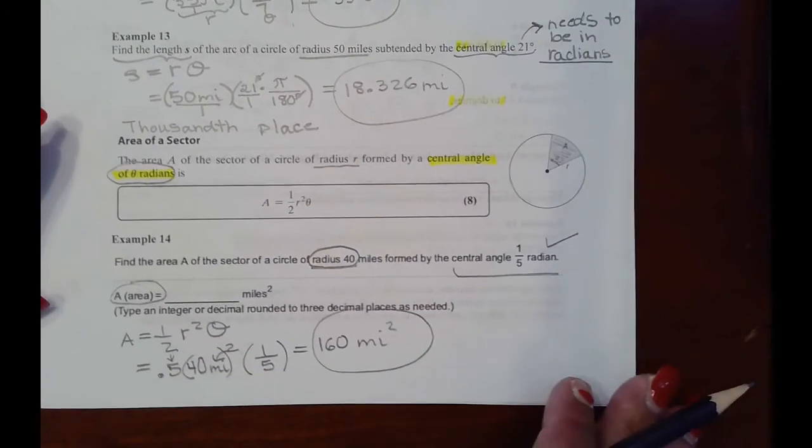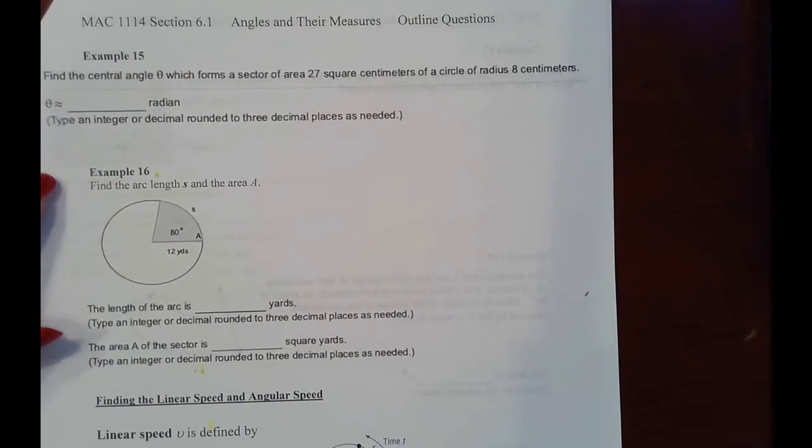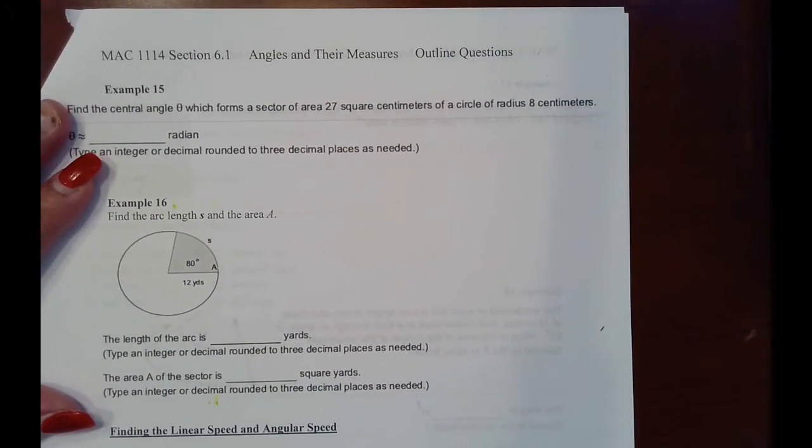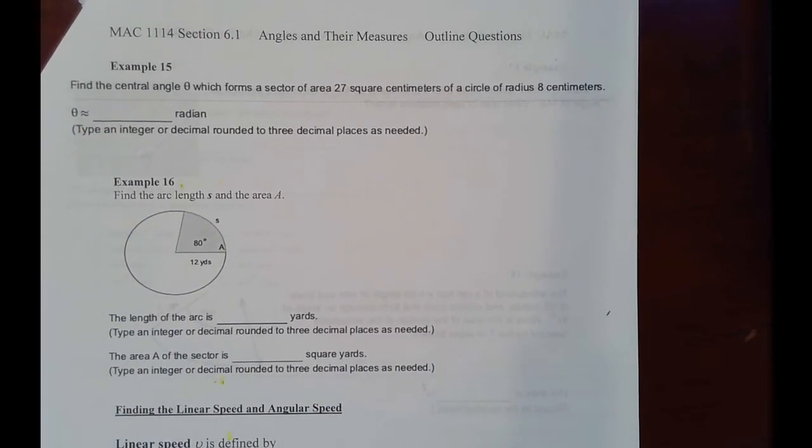Okay, taking us to the next page, example 15. I'm going to make this the examples in this section on angles and their measures in a two-part video display. So I'm going to go up through number 16, and then I will do the rest of the examples in the second video for this section.